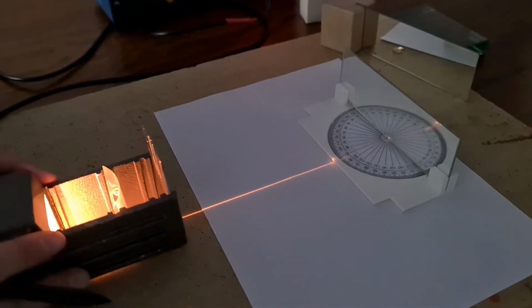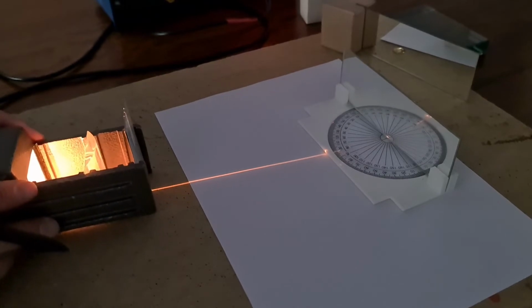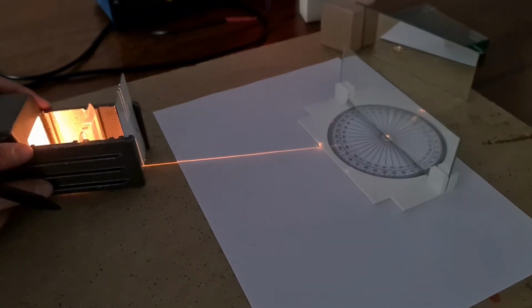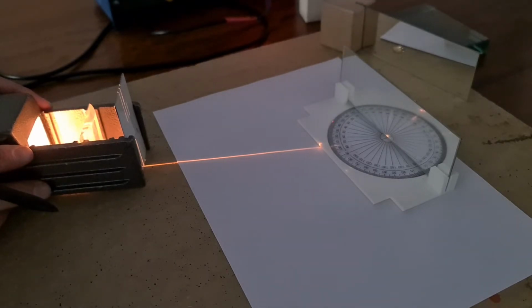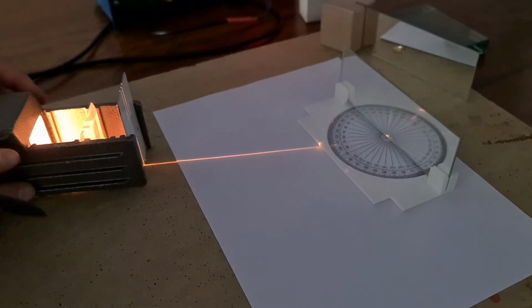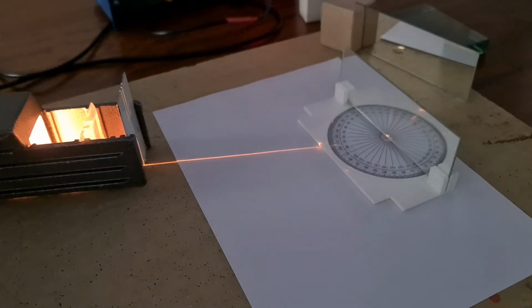But now I'm going to rotate this, so it is now going in at 20 degrees. And you can see that it is now coming out also at 20 degrees. So my second reading: angle of incidence of 20, the angle of reflection is 20.